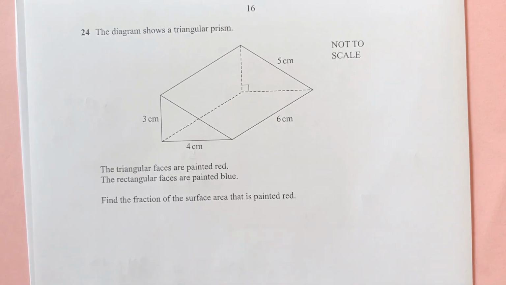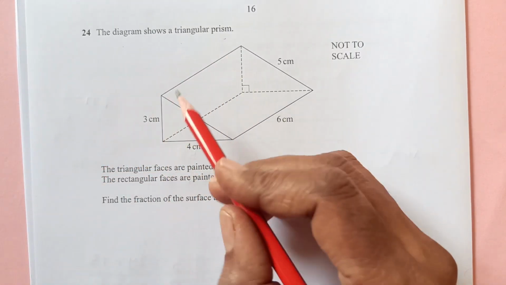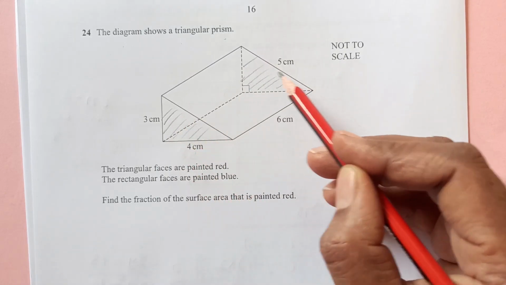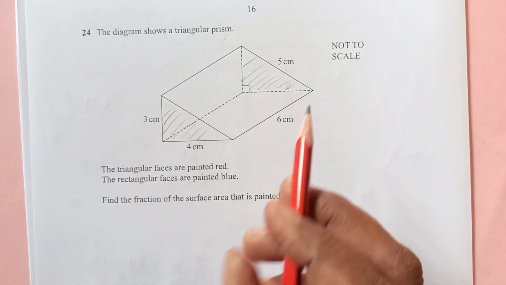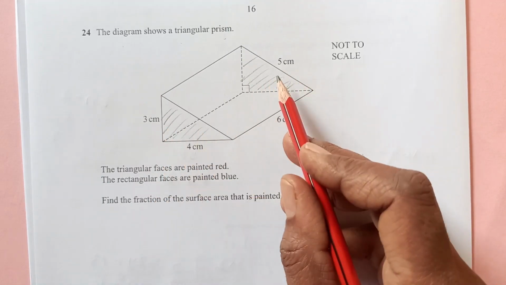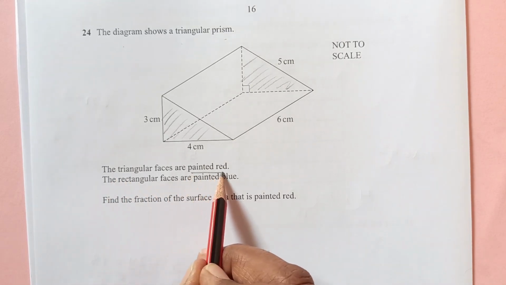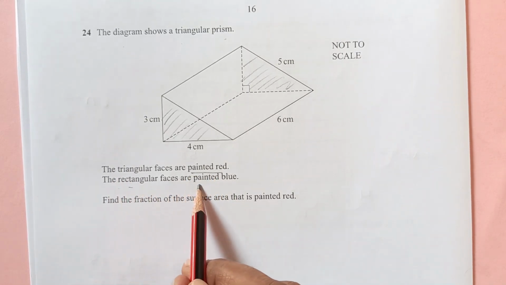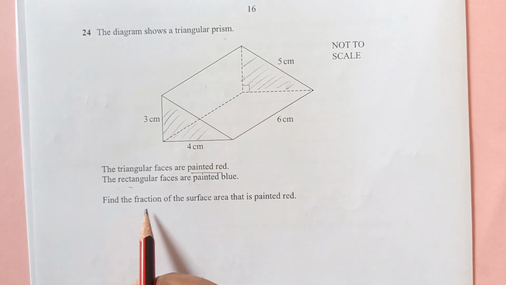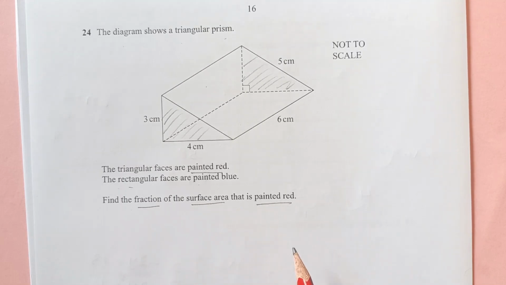So now here we have number 24. The diagram shows a triangular prism. So triangular prism, so we have this face here, triangle, this here. Okay, so that's why this is a prism. We have two parallel and same faces, and the triangular faces are painted red and the rectangular faces are painted blue. So rectangular are these, right? Find the fraction of the surface area that is painted red.